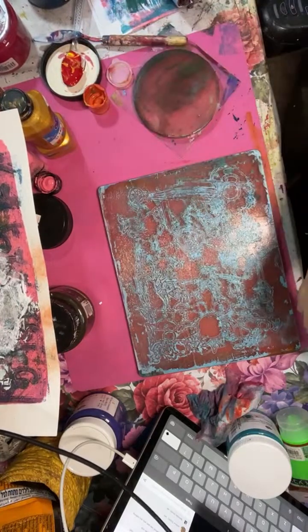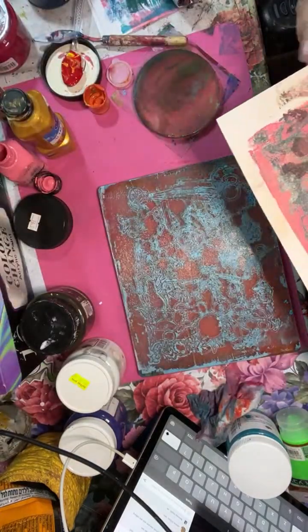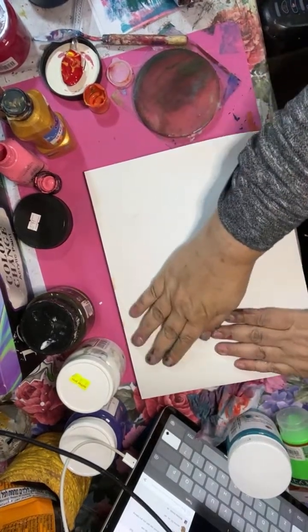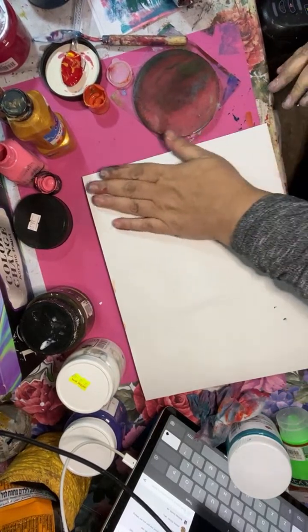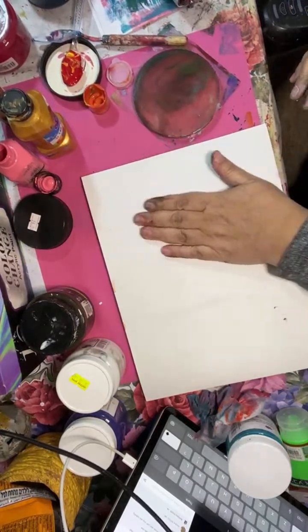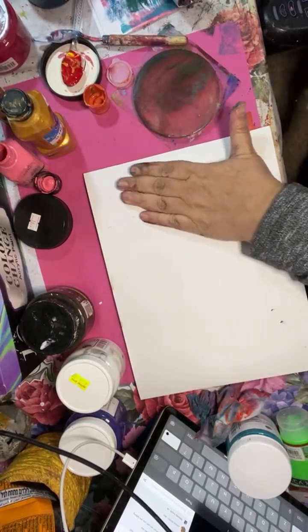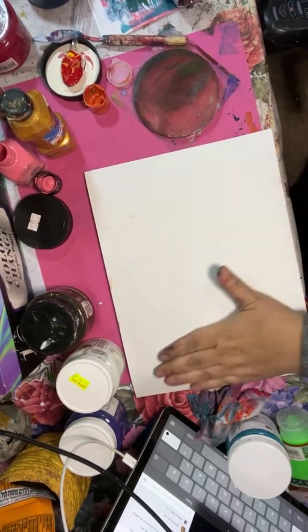So let's close it and put this here like that. And now, because this is a good paper, we can leave it more time than the others.